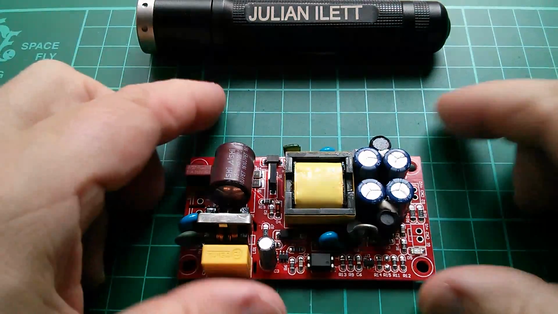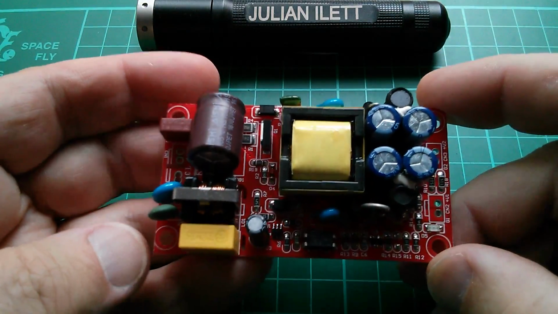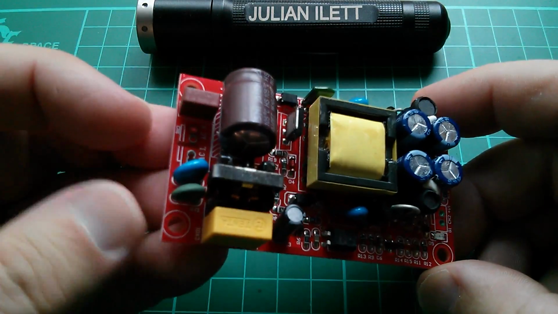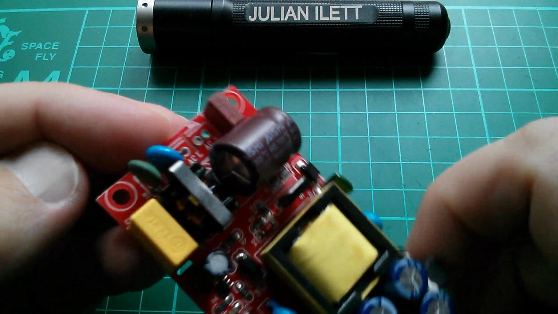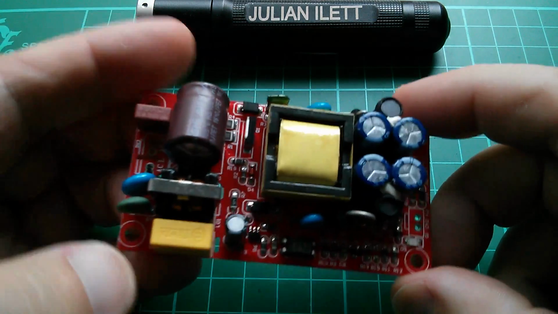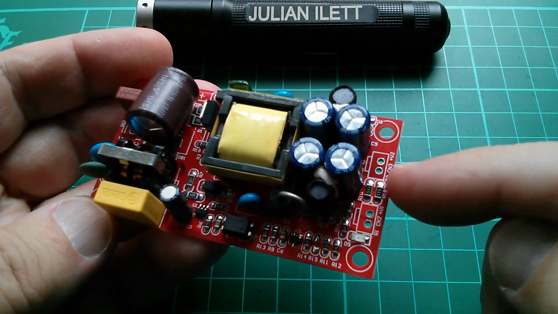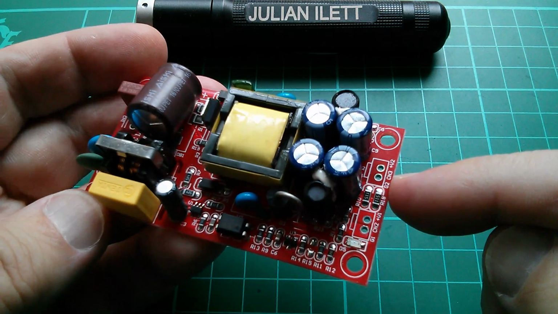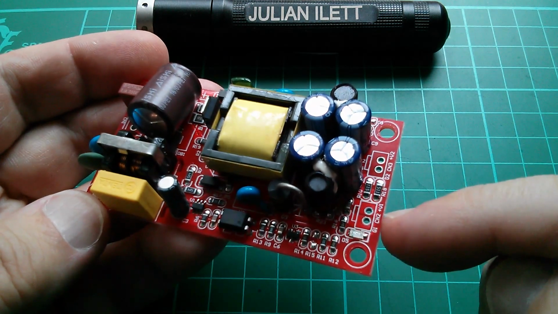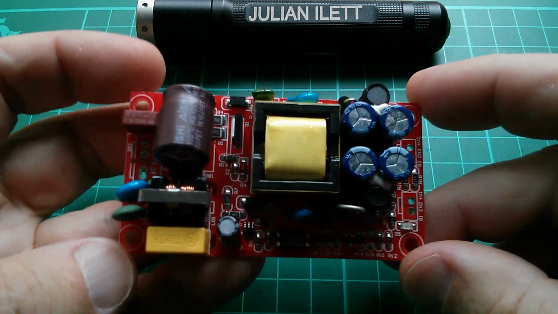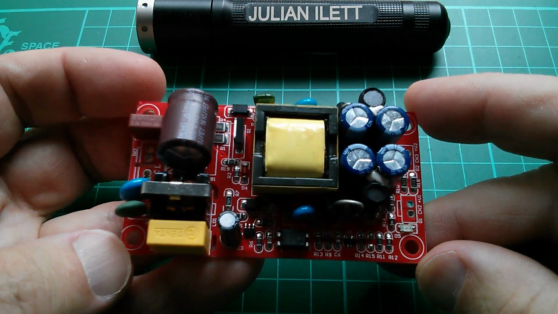Good morning all. I've just bought this power supply on eBay. It's a mains input there, live, neutral, to I think dual outputs. I think it's 5 volts and 12 volts. It says 1 amp, but it doesn't say whether that's 1 amp each or 1 amp between them or what it is. So I'm not quite sure.